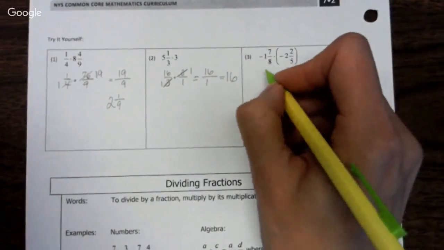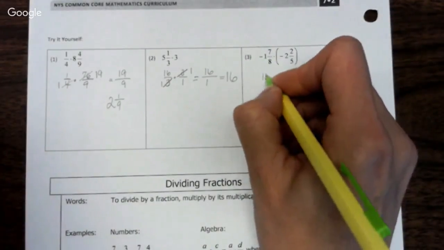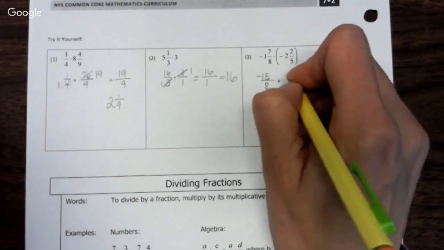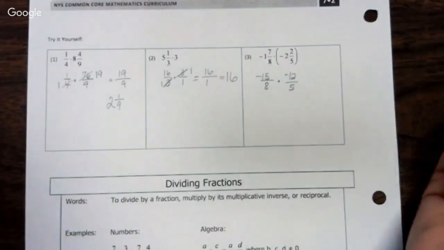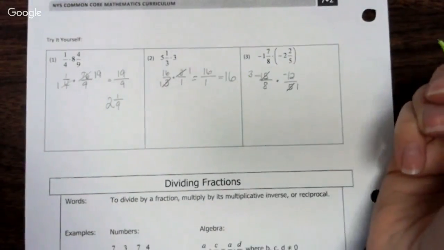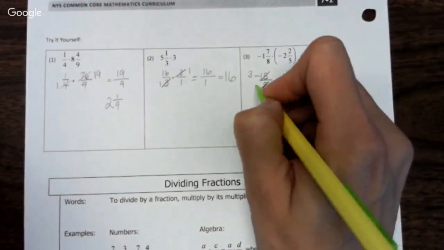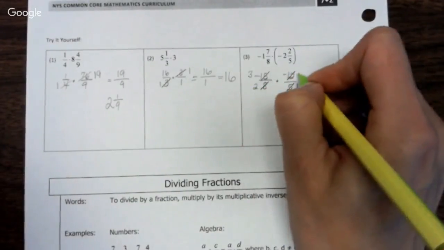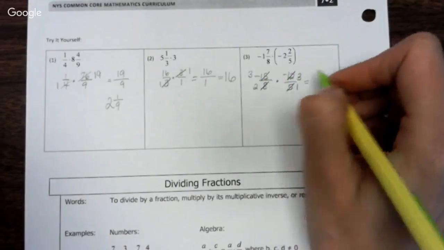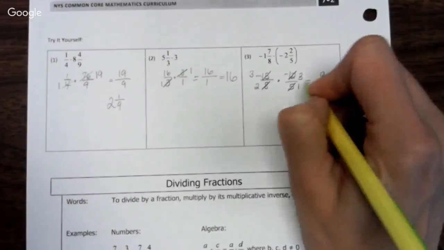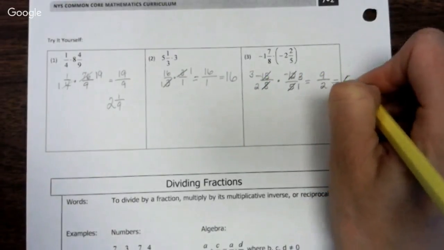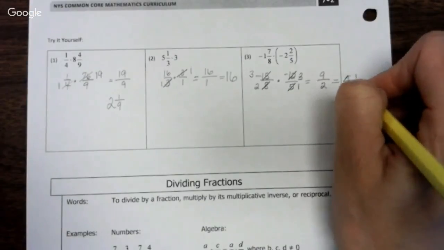All right, before we do this, we need to change this. So this becomes negative 15 over 8 times negative 12 over 5. Let's cross cancel. 5 goes into 5 once. 5 goes into 15 3 times. 4 goes into 8 twice. 4 goes into 12 3 times. So 3 times 3 is 9. 2 times 1 is 2. Same signs, positive answer. Now 2 goes into 9 4 times with 1 left over.